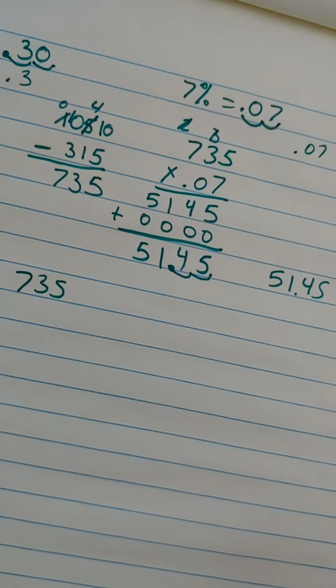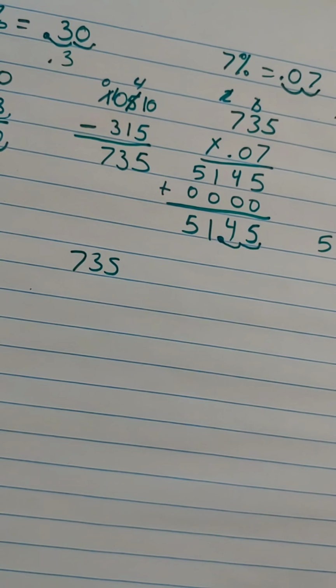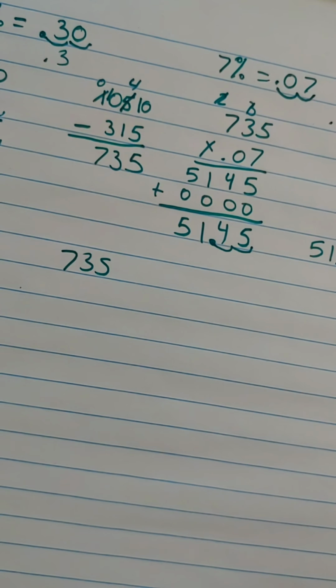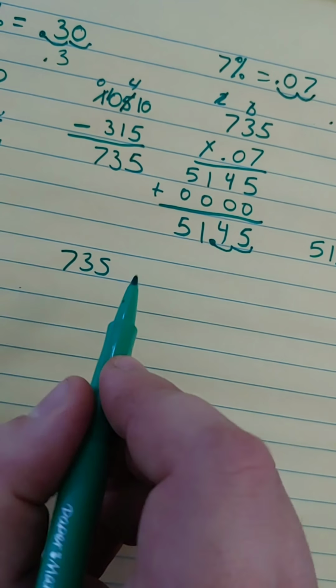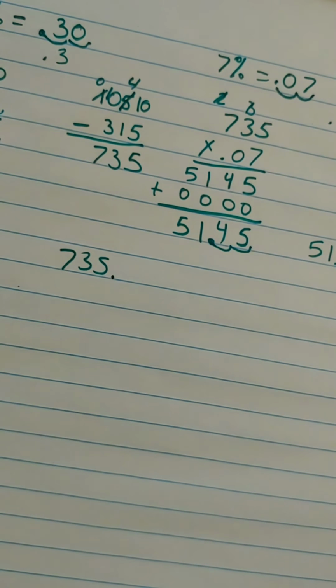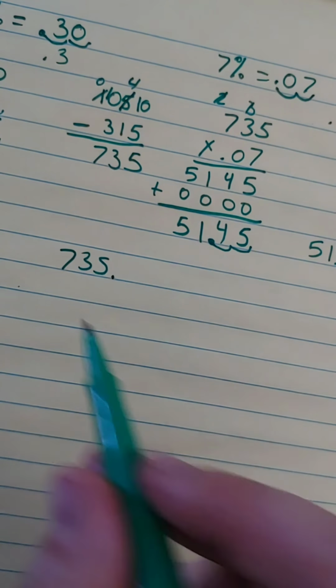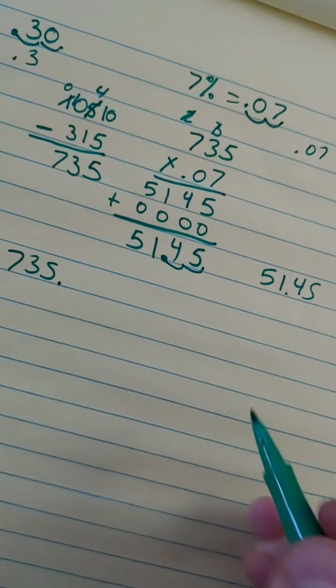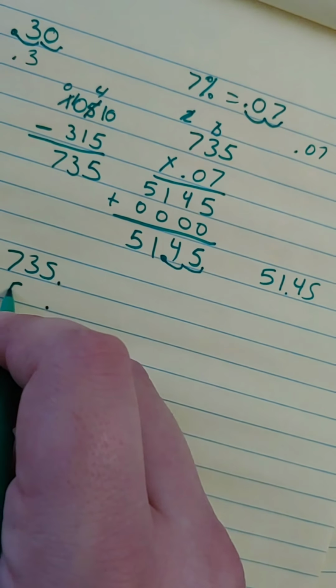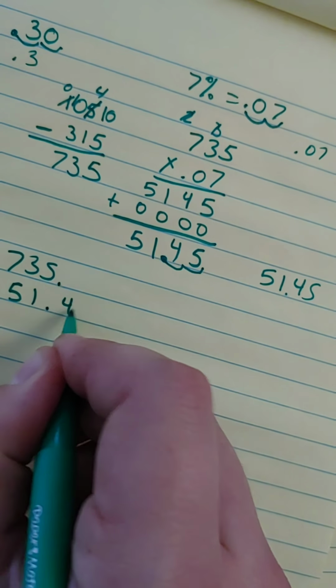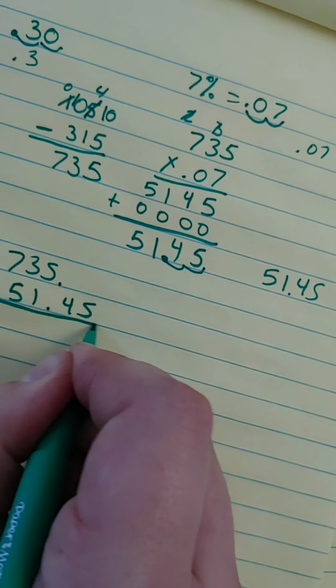Whenever we're adding and subtracting decimals, we always have to line up our decimals. There's no decimal shown here, but there's an imaginary decimal right there, behind this whole number. So we're going to line this decimal up, and we have 5145. Okay, so all of our decimals are lined up.